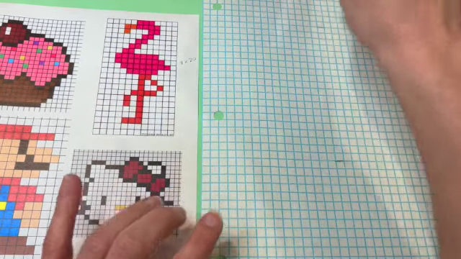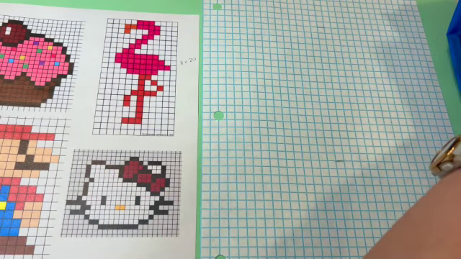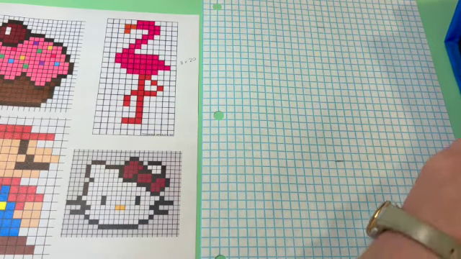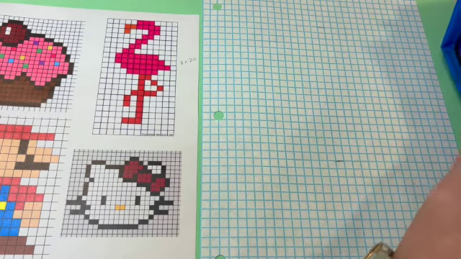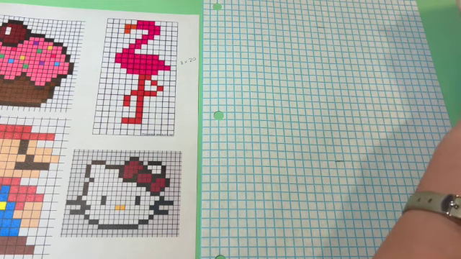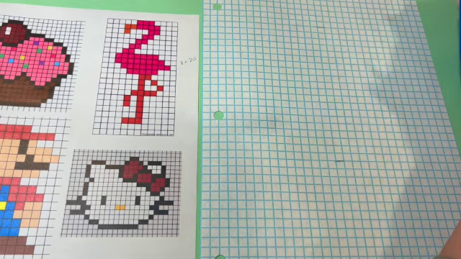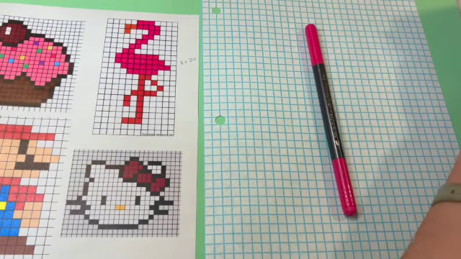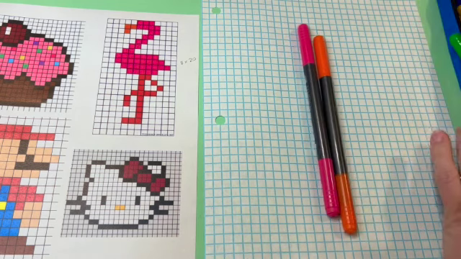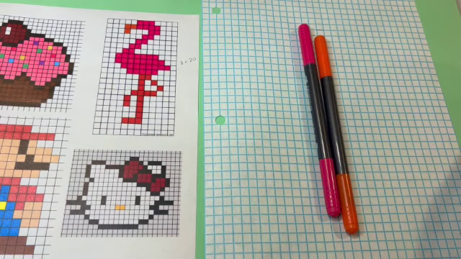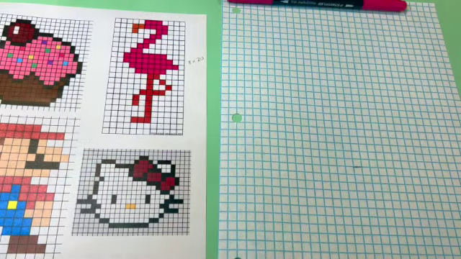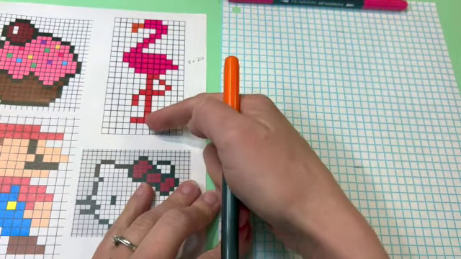Now I'm going to go ahead and start by using a marker to draw in some of the main parts of my flamingo. It doesn't really matter where you start, but I like starting at maybe the highest point or the lowest point to figure out from there where to go. And I like to sketch out where my squares are going to be and then color them in. Although I've had some people just start coloring square by square. It really doesn't matter. So I'm going to start with the foot here.